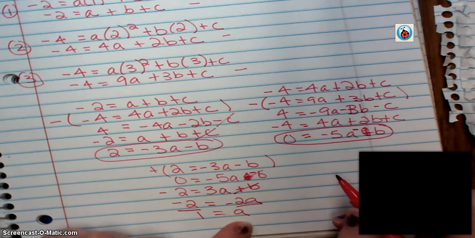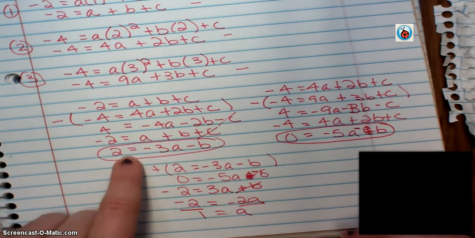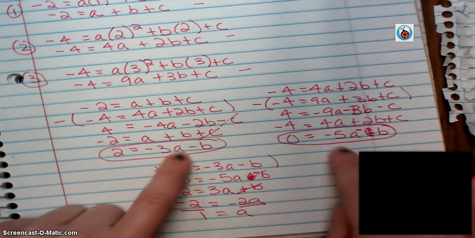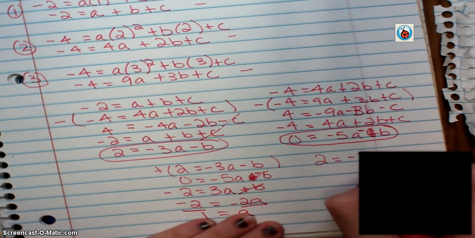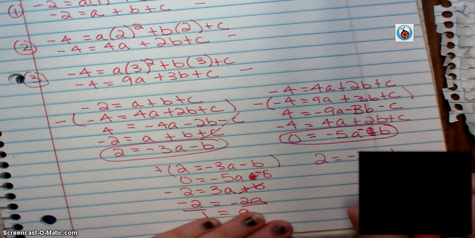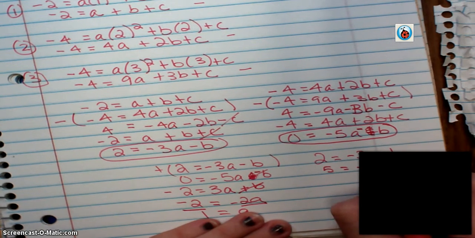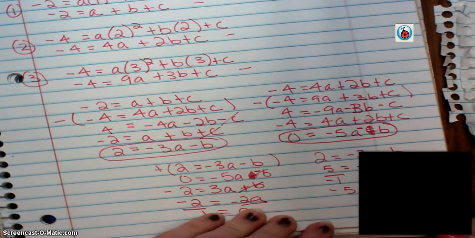Now since you know your a, and this equation contains a and b, you can just use one of these two equations to find b now. I chose to do 2 equals -3a minus b. So I'm just going to solve for b now. This makes -5 equal b.